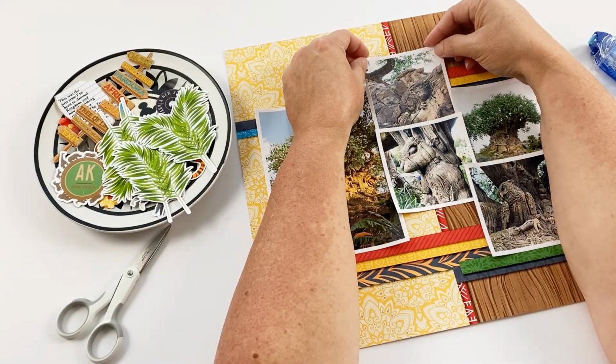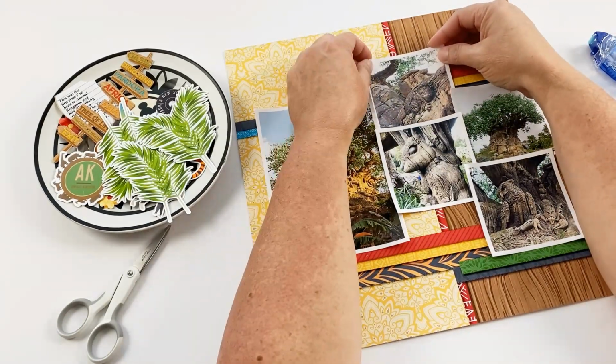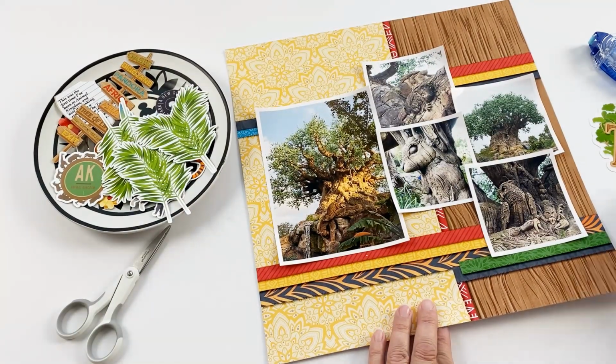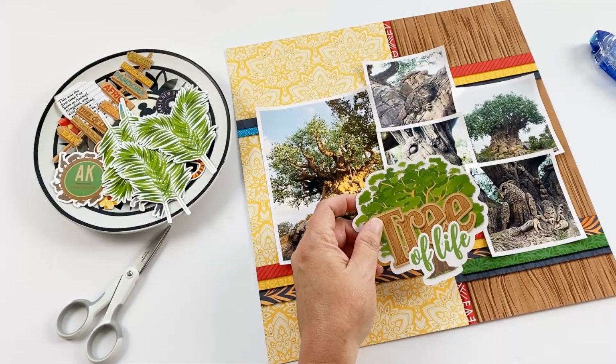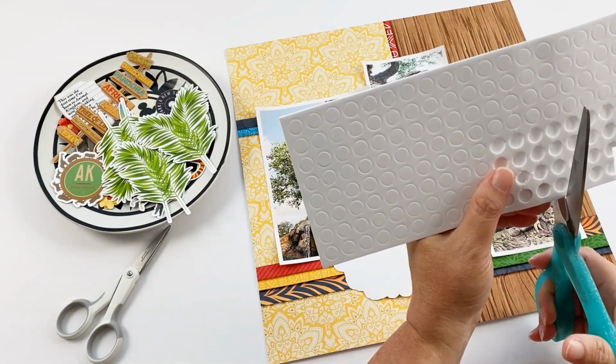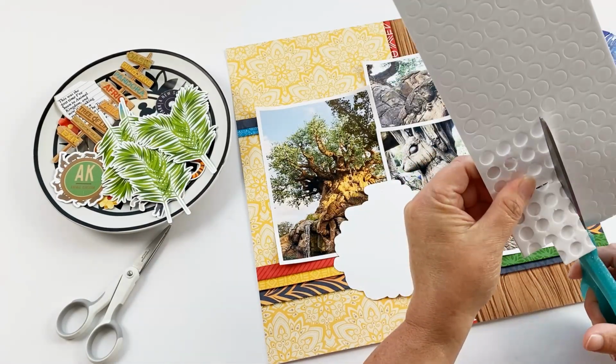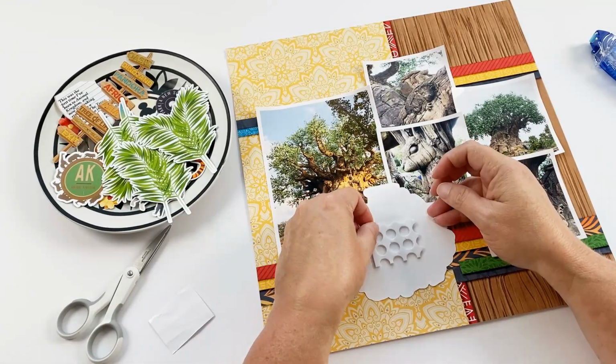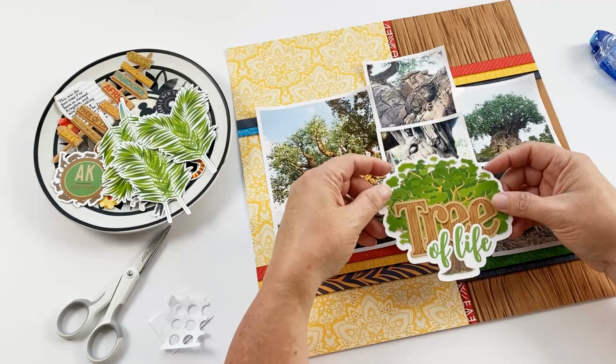And so the ribbons, as I mentioned, sort of ground these photos and help them connect to the background itself. It also creates a little start for the embellishment clusters that are to come.